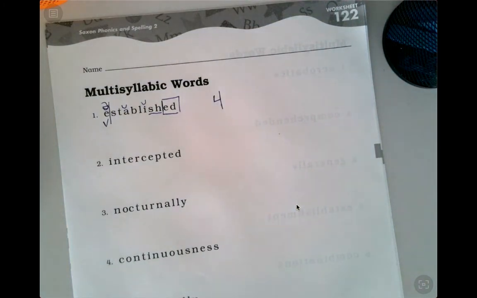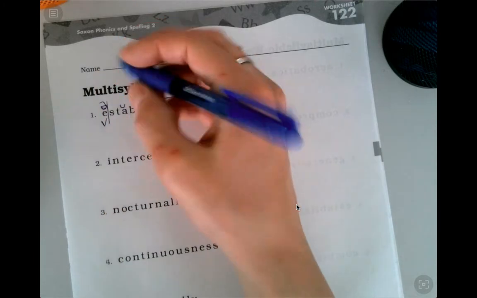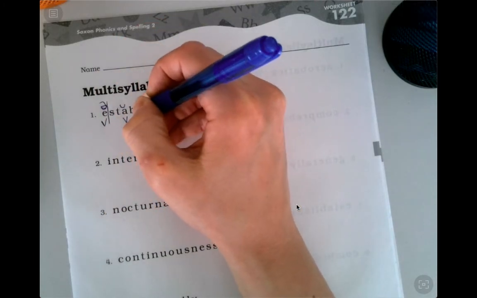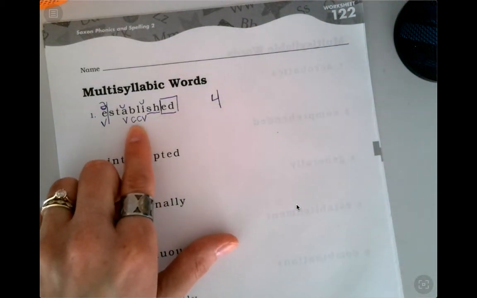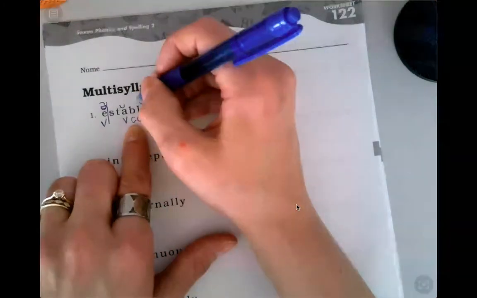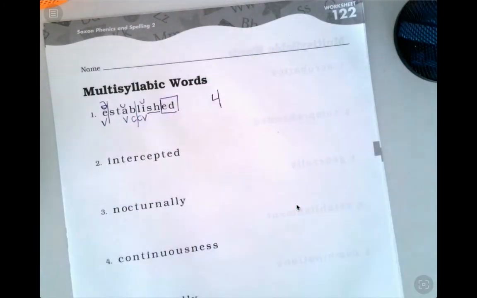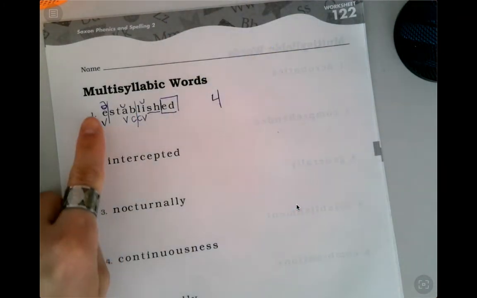A stab. This is where it gets a little harder. So let's start coding the bottom of this. Let's see. Vowel, consonant, aha. Do you see maybe where you're going to separate that next one? Consonant. What do you do with consonant? Separate it. Now, do I have 1, 2, 3, 4 syllables? Yes. So that is finished. Okay? So that is very good. That is how we do established.